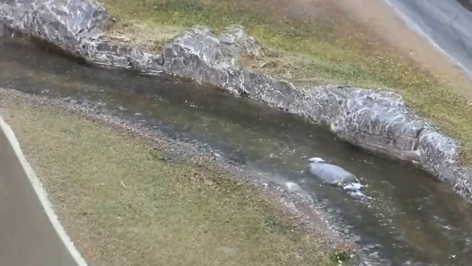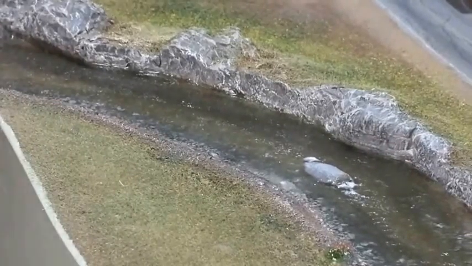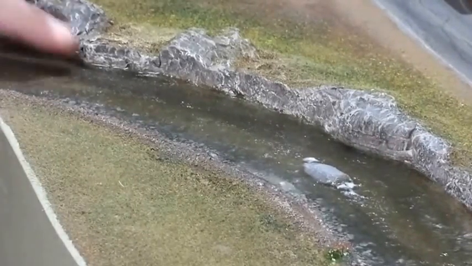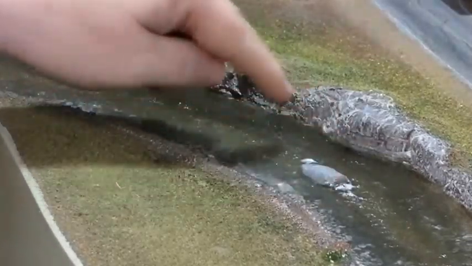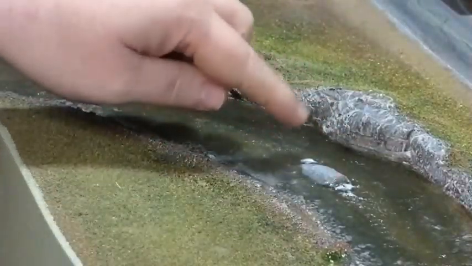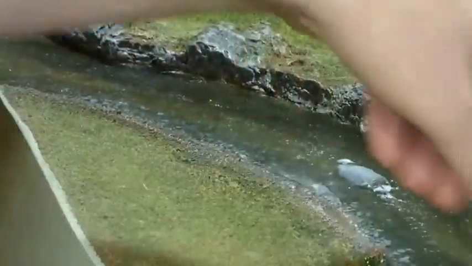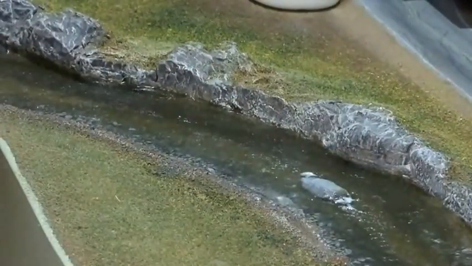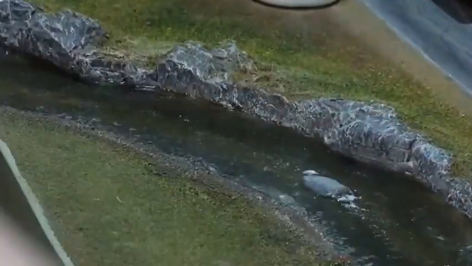Alright, so the wave effect stuff here has had a chance to dry pretty much. It's still a little wet around the rocks, but that's okay because we're going to start building this up, just these little areas, and get them to a point where it looks like the water's actually traveling past them.